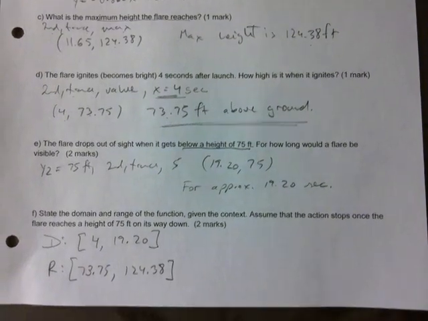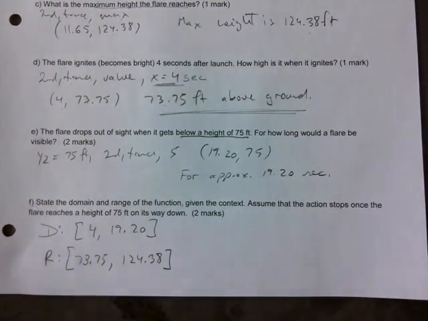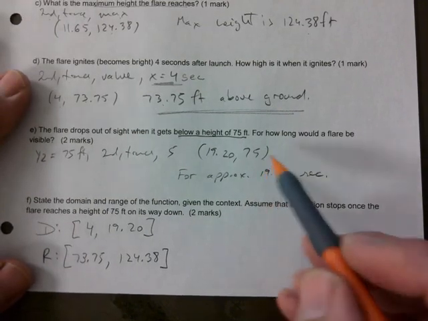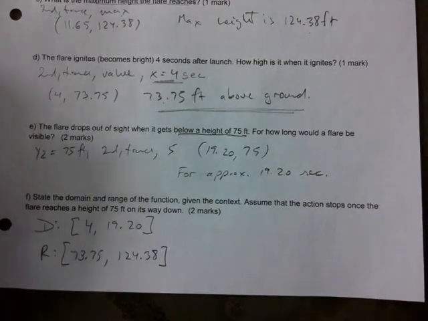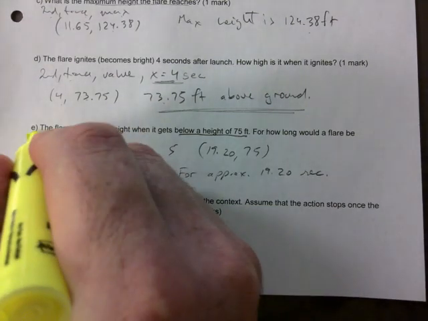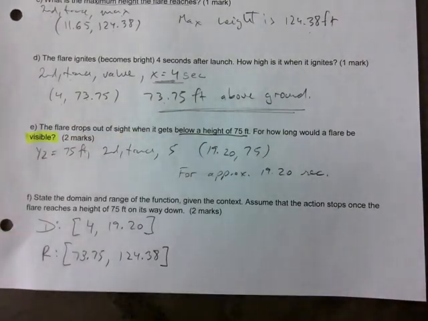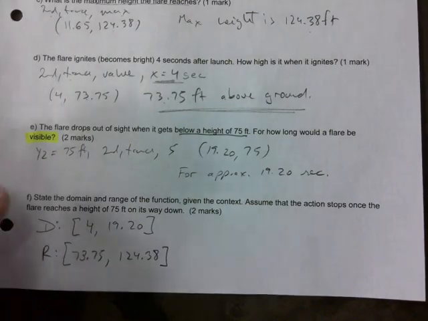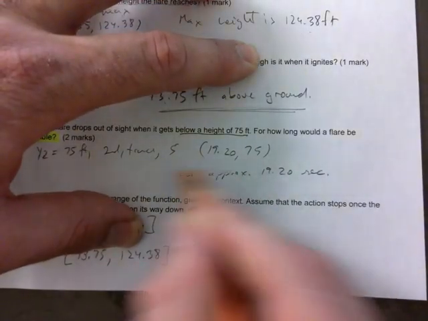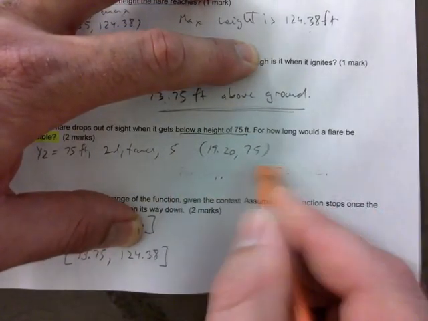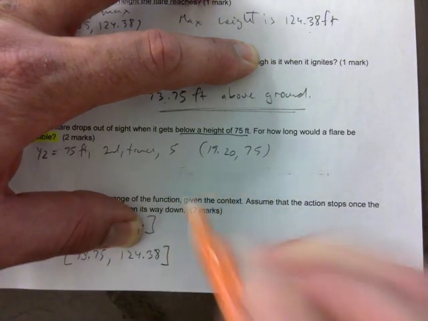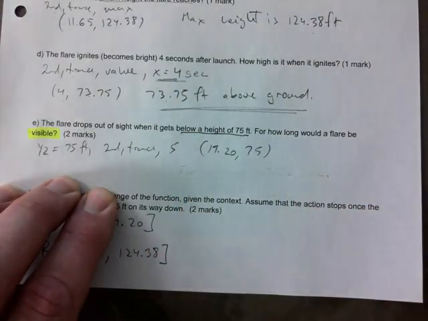And then it says the flare drops out of sight when it gets to 75. So I know I didn't do this right because it dawned on me later. How long was it visible? Here's the key. I'm going to highlight this. So I'm not quite done yet. Because visible is the thing that, if you have this point, I give you 1 mark, right?